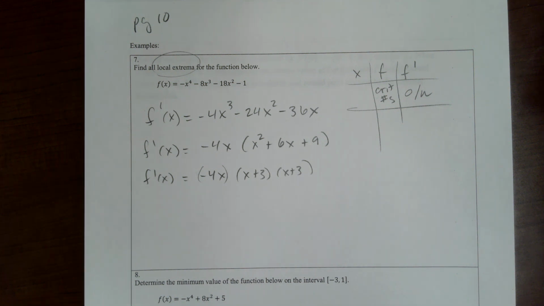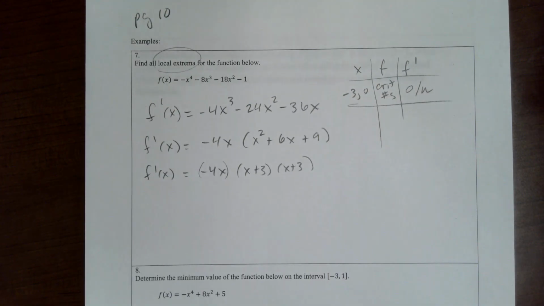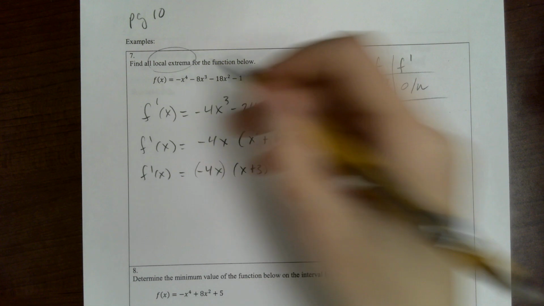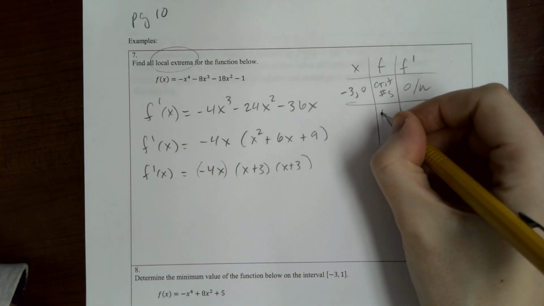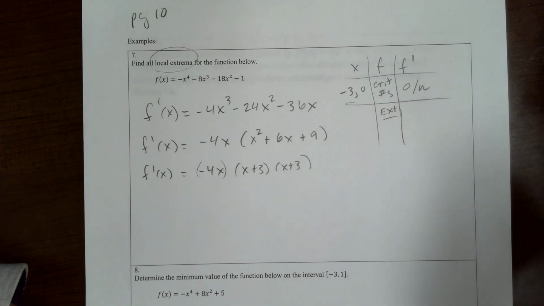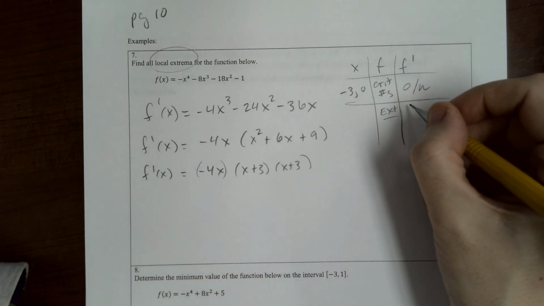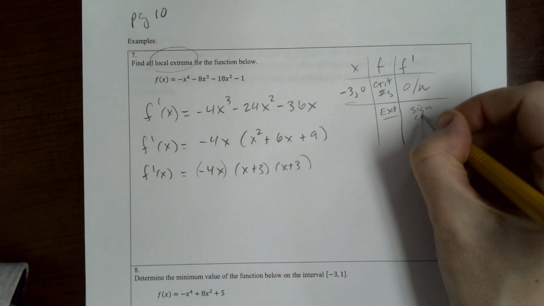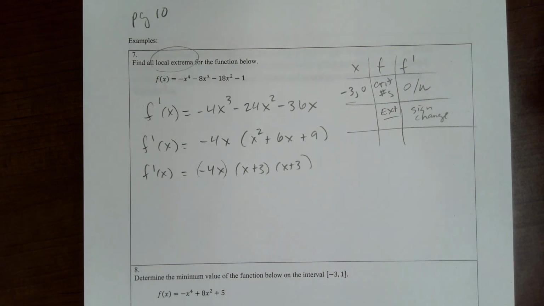So the critical numbers are -3 and 0. And I don't know until I do a sign test which of these correspond to maxes or mins. But all they're asking for are extrema in general. So what does that mean to have extrema on f? What would that mean about this f prime? That it has a sign change. Okay, so that's what we're trying to observe.